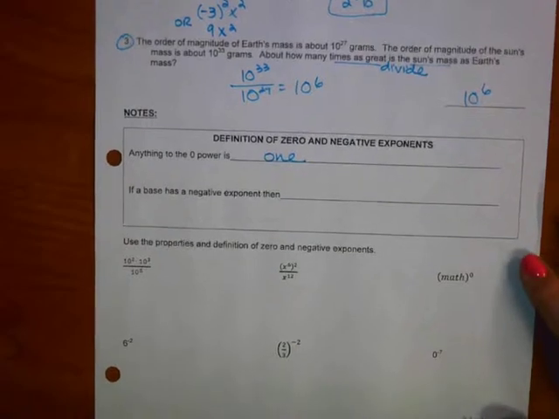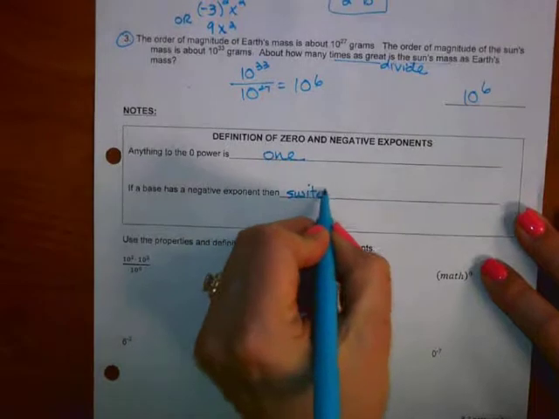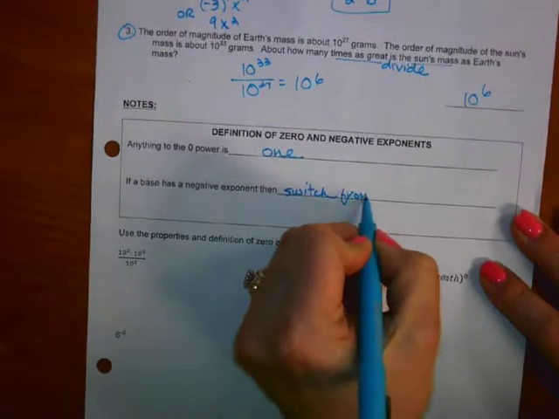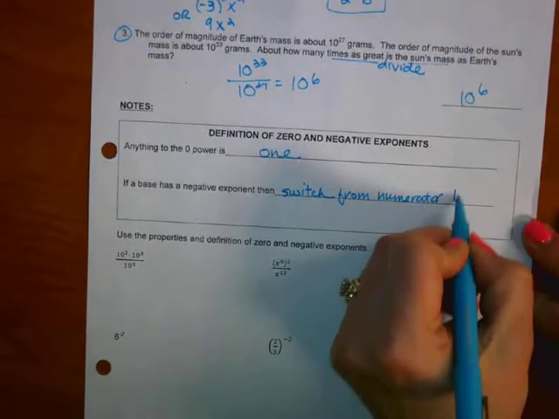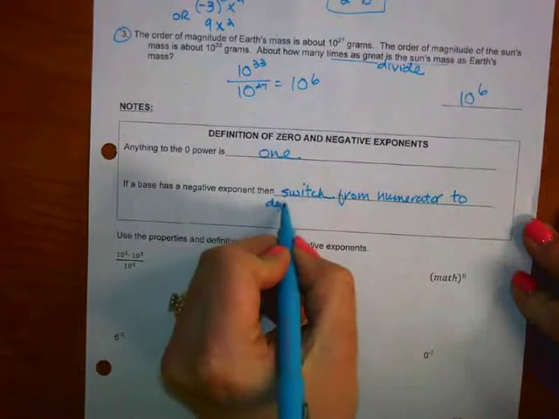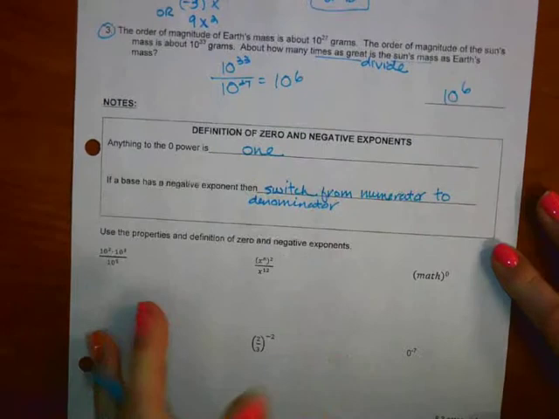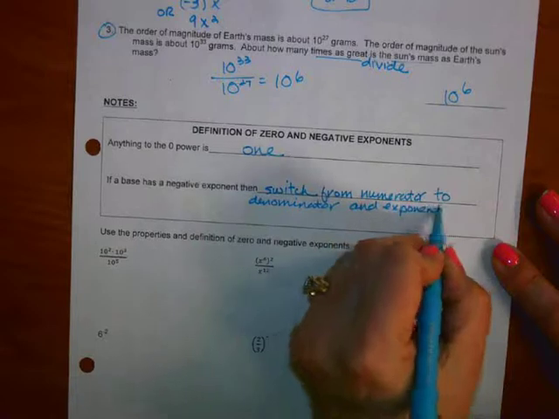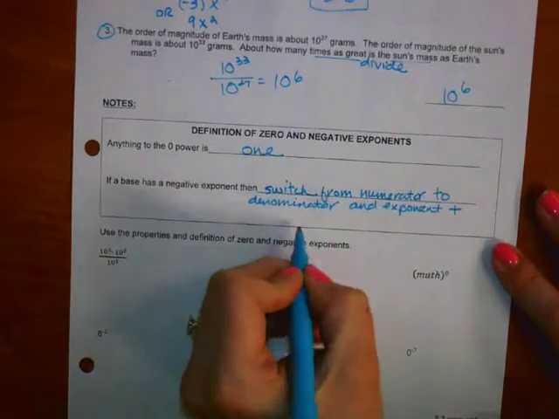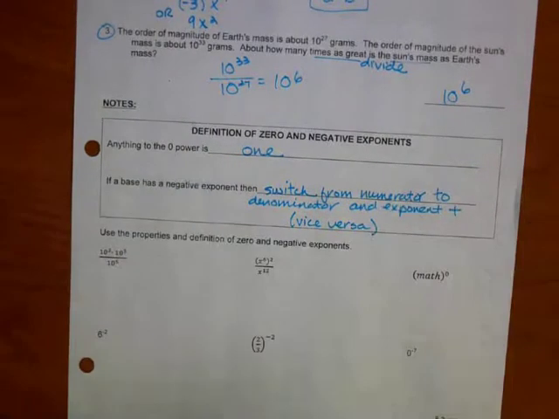Okay. If a base has a negative exponent, then switch from numerator to denominator, and make the exponent positive. Also, vice versa. If it's in the denominator, you put it in the numerator. Okay?